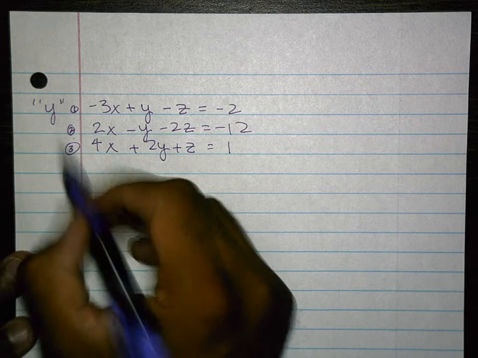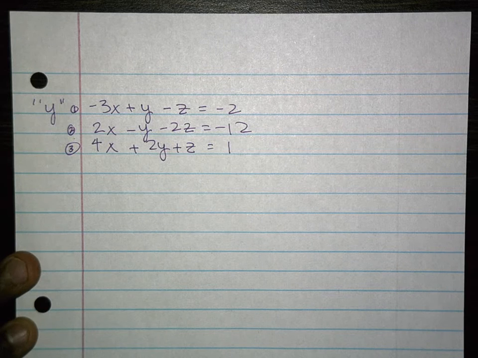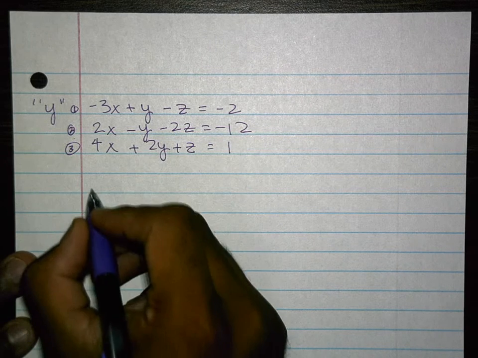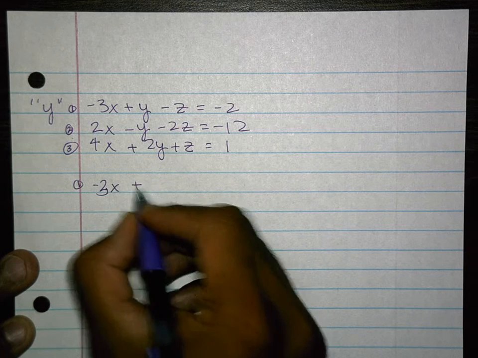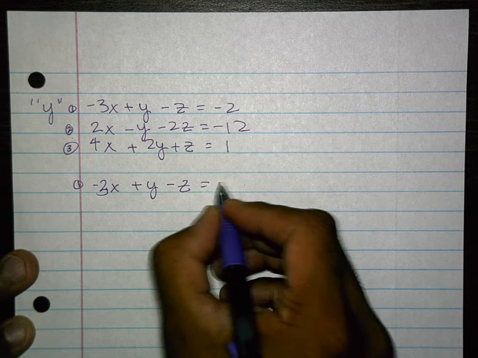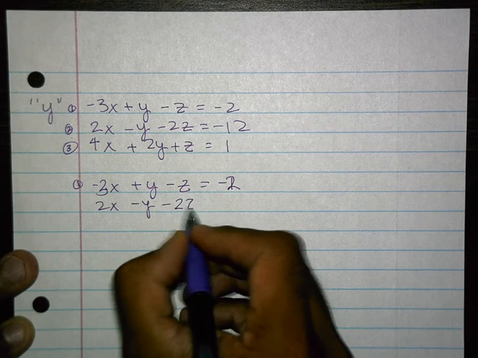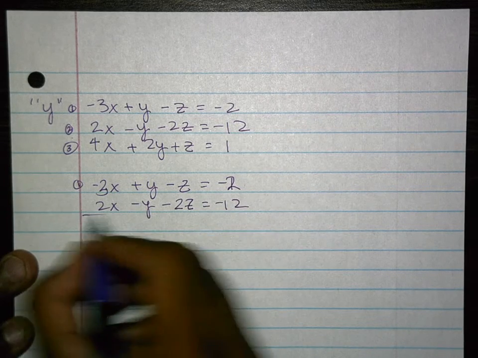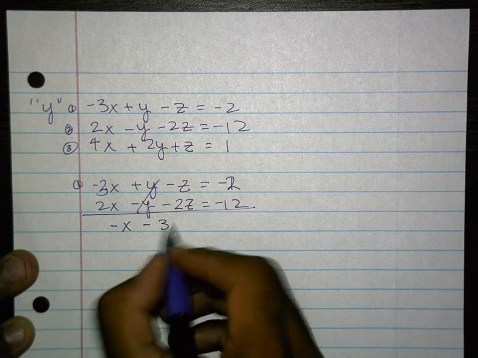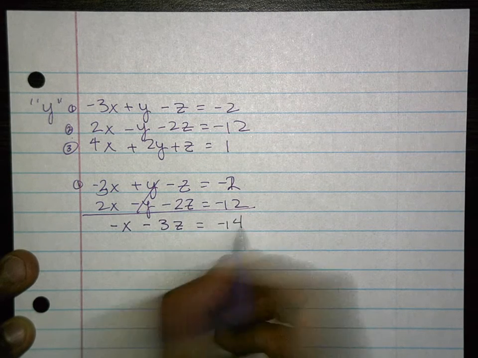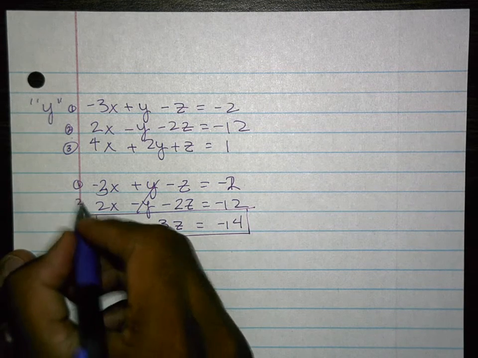I usually always circle those so it doesn't turn into a 22 or a 34 or something. So I'm going to take equations 1 and 2, and I'm going to go ahead and get rid of the y. Okay. Now remember, this process has to be done twice, so those go away, and I get negative x minus 3z equals negative 14. Okay, and I'm going to kind of stop there. I got one equation. Now I got to do that again.